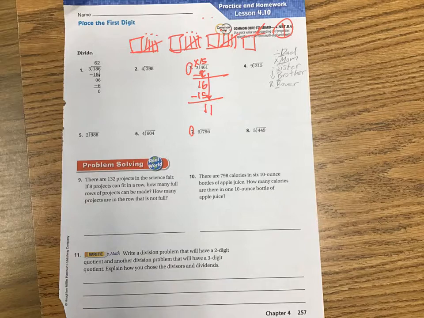So if we did 3 times what is less than 11, what would we get? 3 times what is less than 11? 9. And 3 times what is 9? 3. So that's why the 3 goes up here. And that shows that we used 9. We did use 9 ones here. And we had how many left? 2. Good. We had 2 left. So our answer is 153, remainder 2.